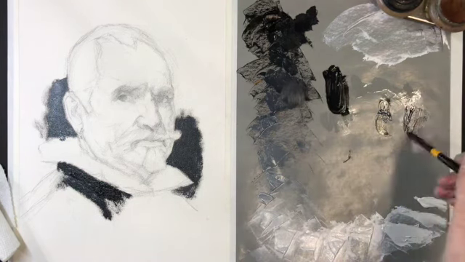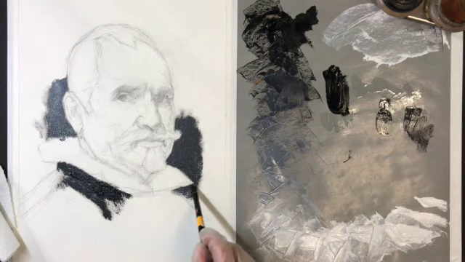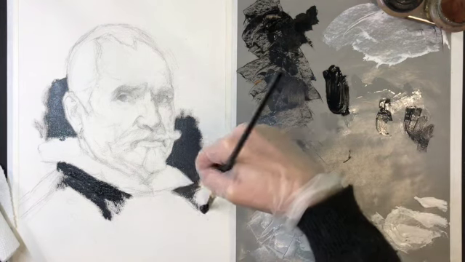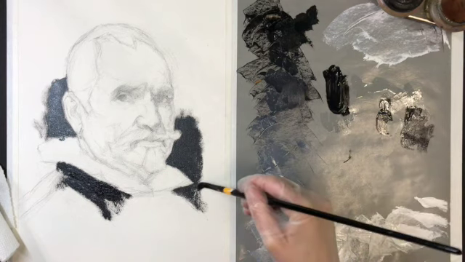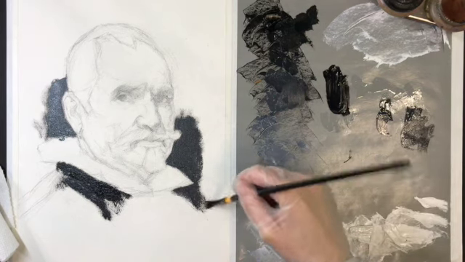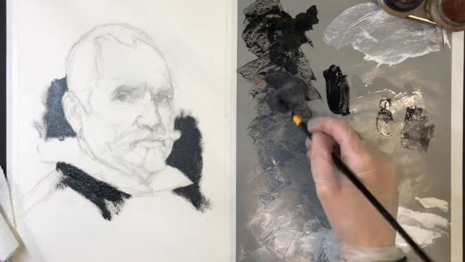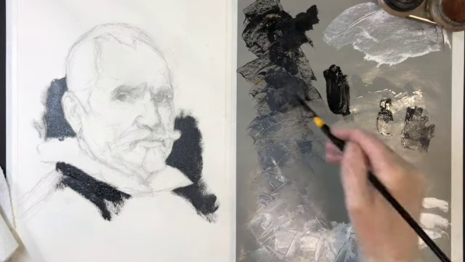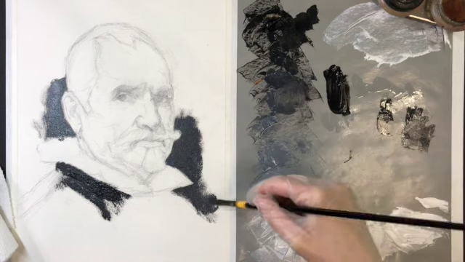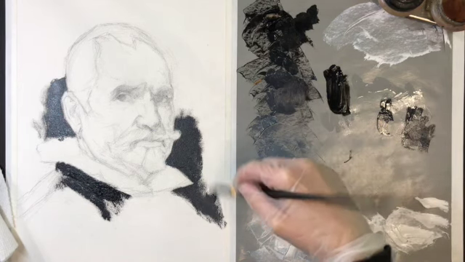And at this stage, you want to have your paint be as dry as possible. If you add too much linseed oil, it's just going to get too slippery, and it's going to make future layers a lot more difficult to deal with. So if you need the linseed, add it, but don't go crazy.